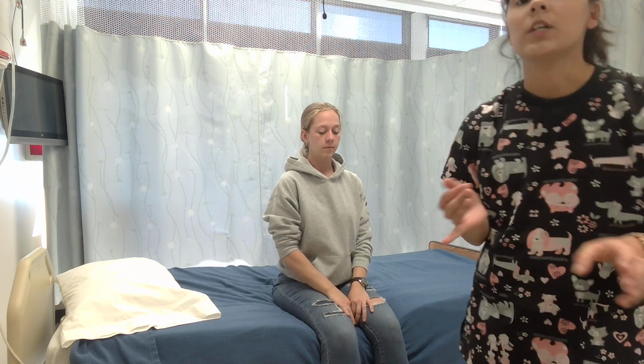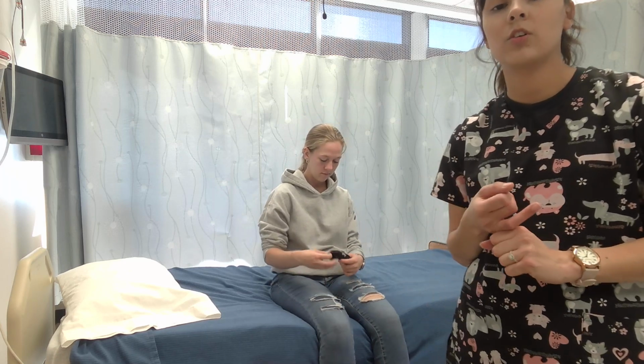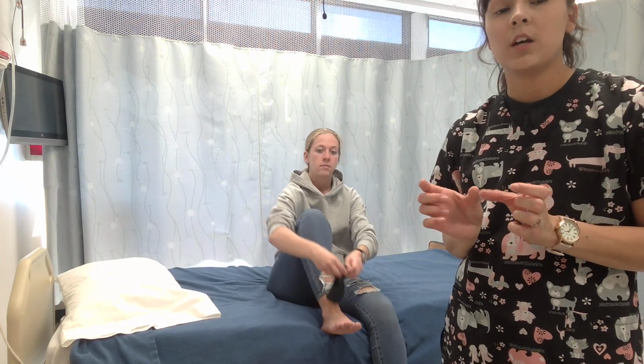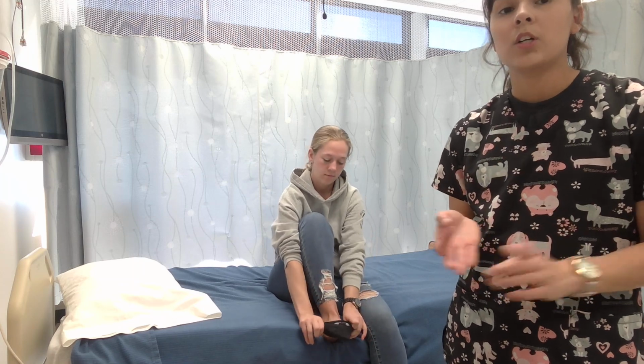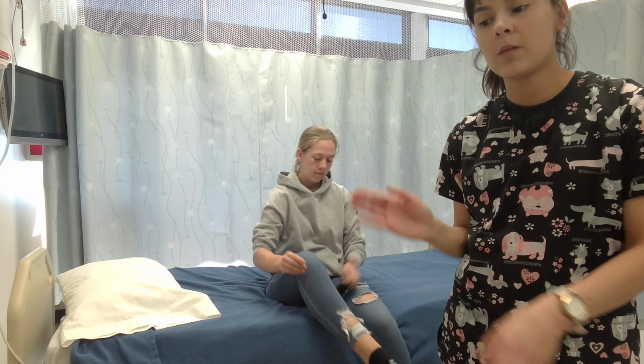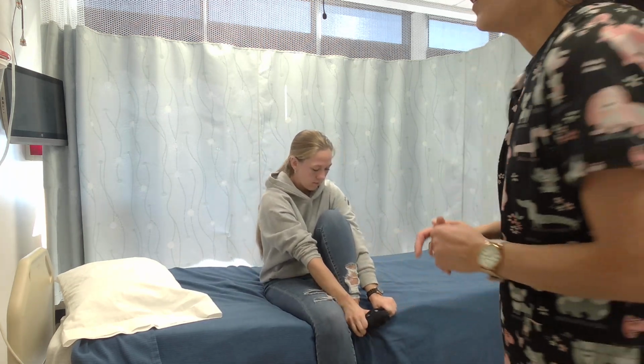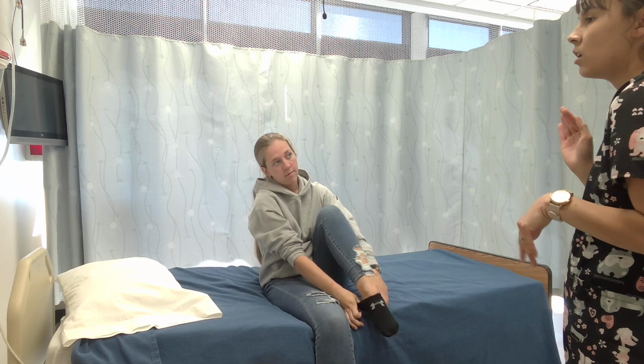So if I did find any lesions, I would be looking at the asymmetry, whether it's symmetrical on both sides of the lesion, looking at border, color, diameter, and seeing if it's elevated. That's all the skin.